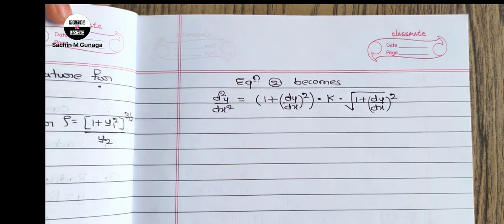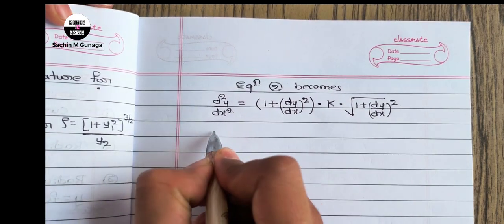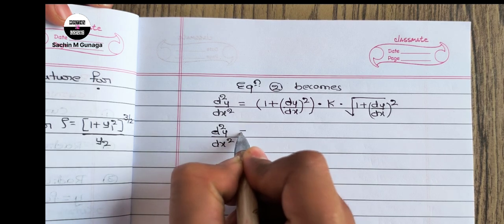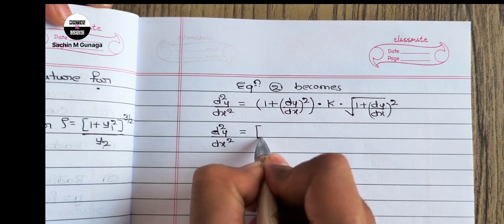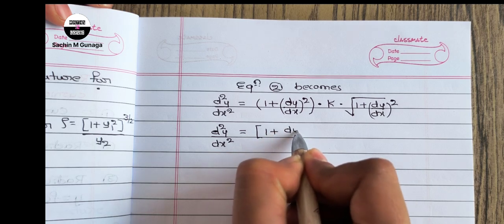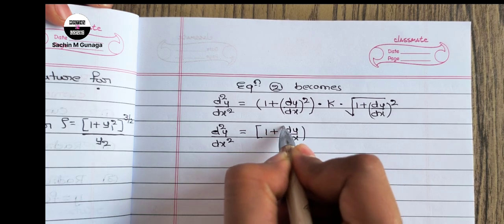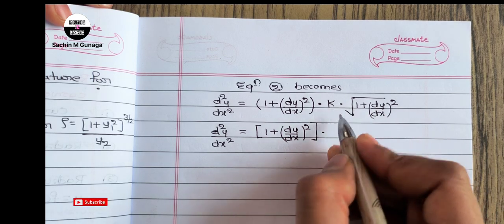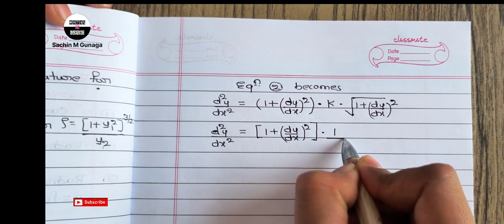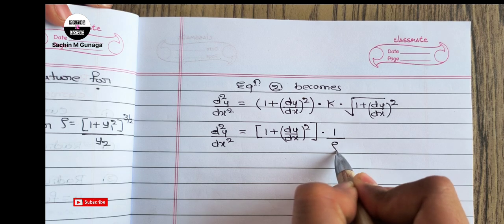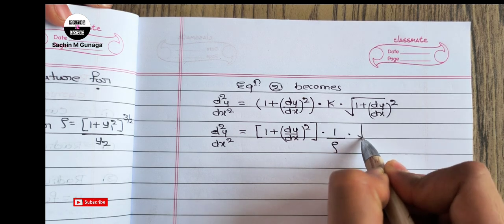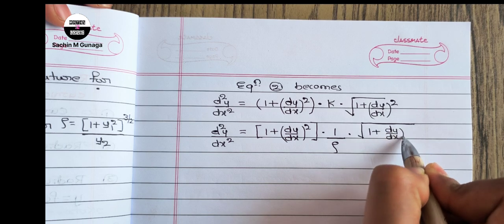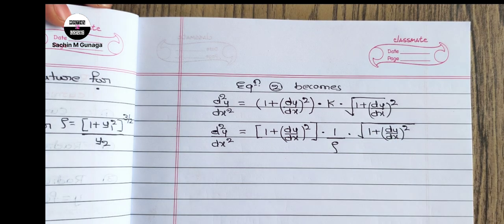Next, we need the radius of curvature. Therefore in the next step, d square y divided by dx square equals, again in bracket, 1 plus (dy divided by dx) whole squared, keep it as it is. Next, this curvature is a reciprocal of radius of curvature, so k can be written as 1 divided by rho into square root of 1 plus (dy divided by dx) whole squared.